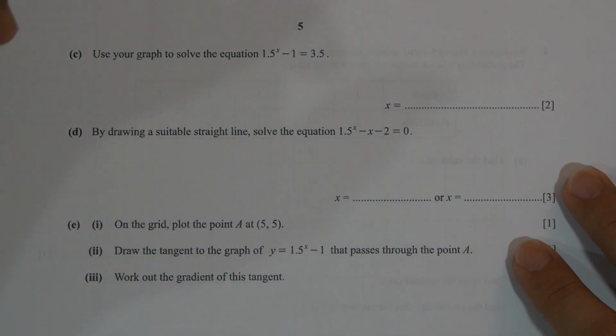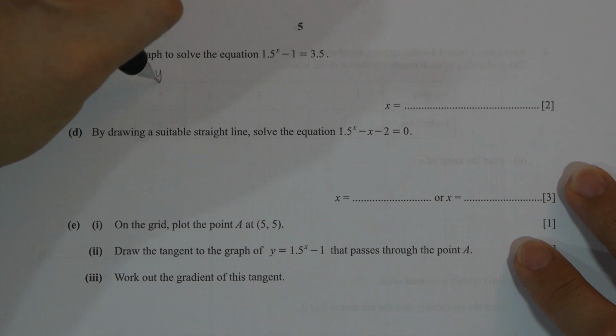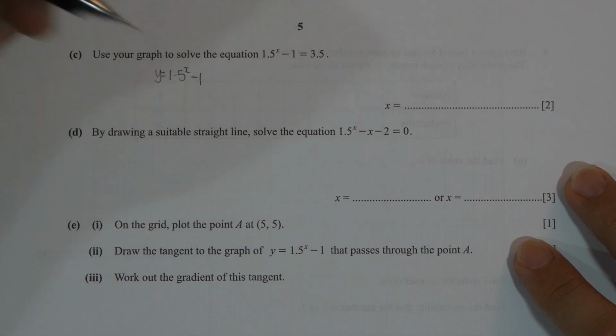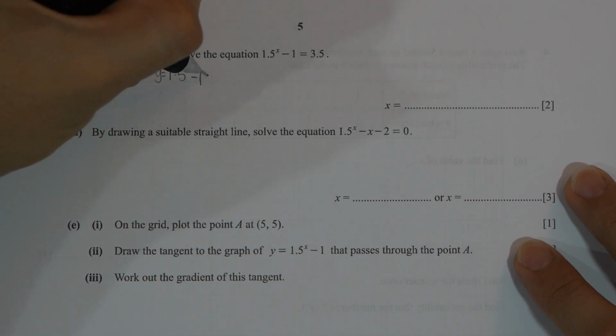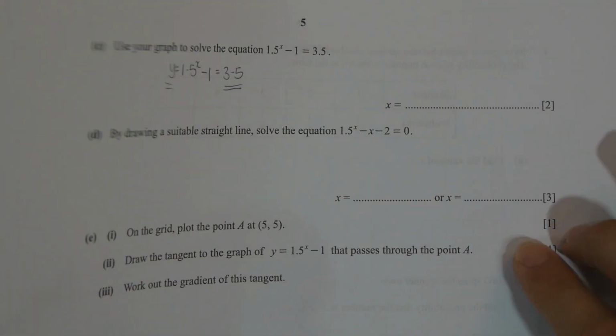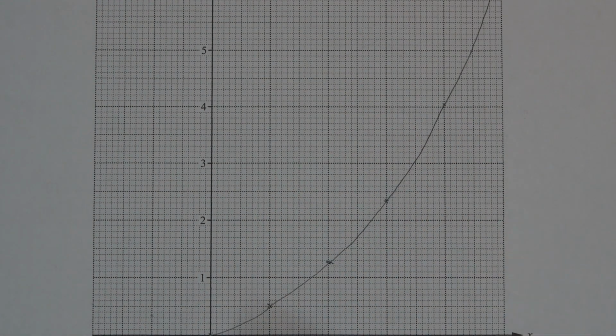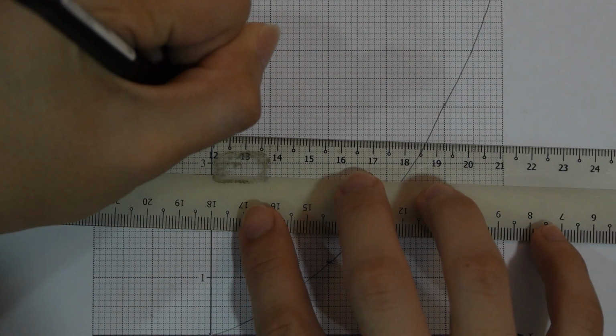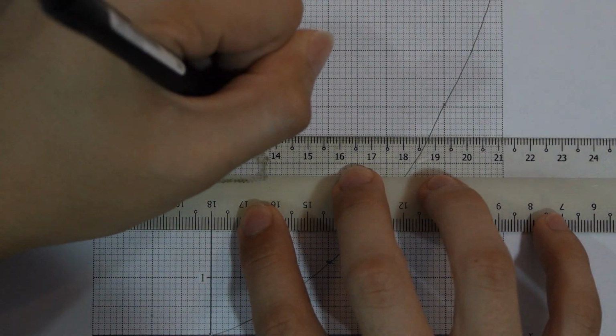Question C. Okay, so all you need to do is to take note that the question is actually asking for y equals to 3.5. So you draw out from the line. So when it's 3.5, what's the result of x?